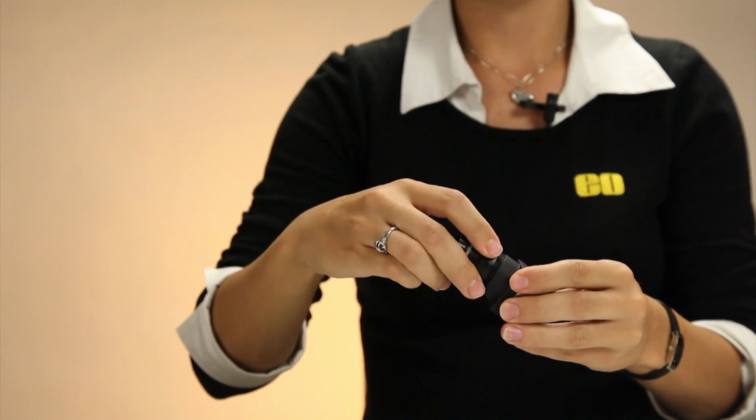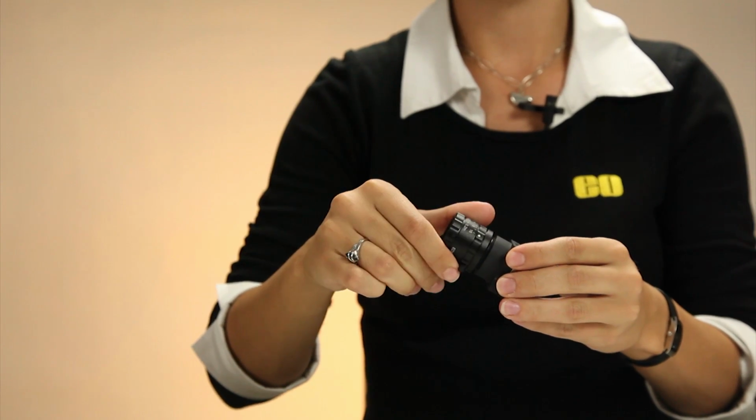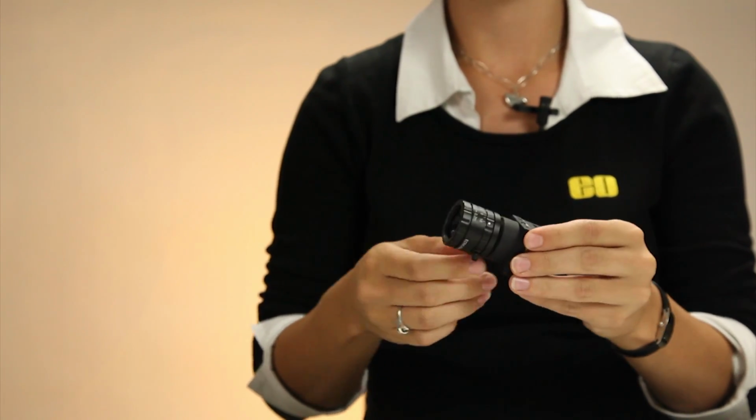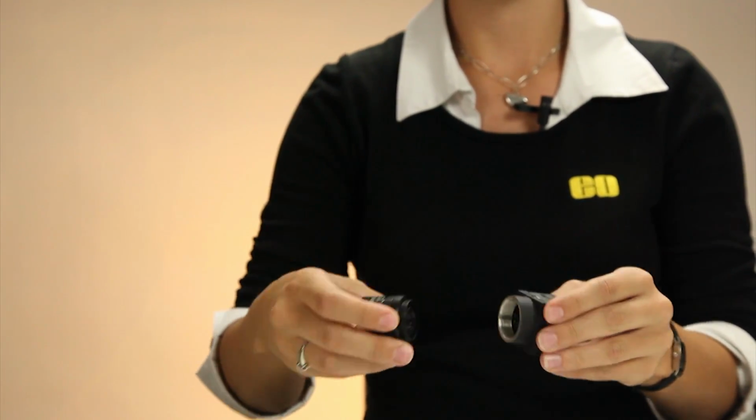The most common way to mount imaging lenses to industrial cameras is using a C-mount. C-mounts have 1-inch diameter threading with 32 threads per inch and a flange focal distance of 17.526 millimeters. The less common but similar CS mount has the same threading but a flange distance that is 5 millimeters shorter. An easy way to remember this difference is by thinking of the CS mount as the C short mount.